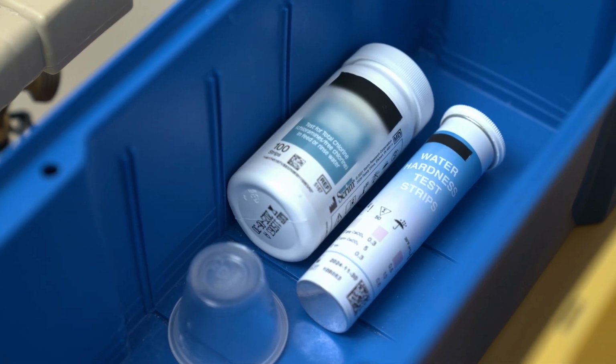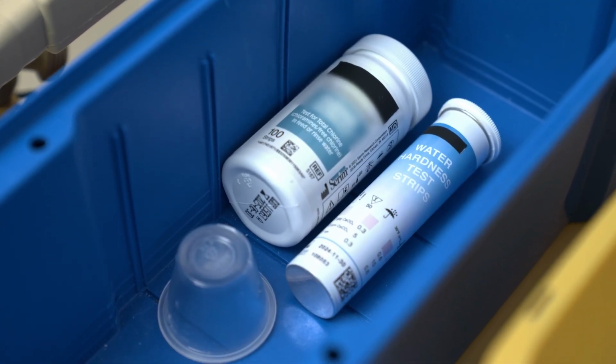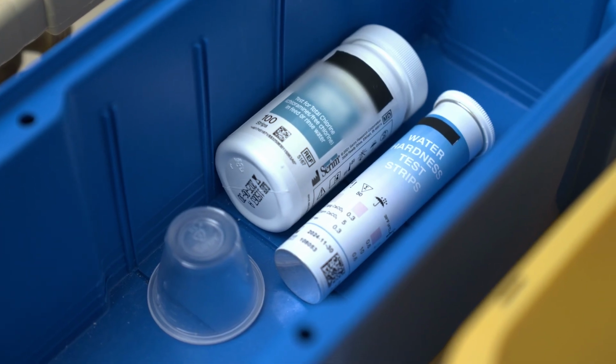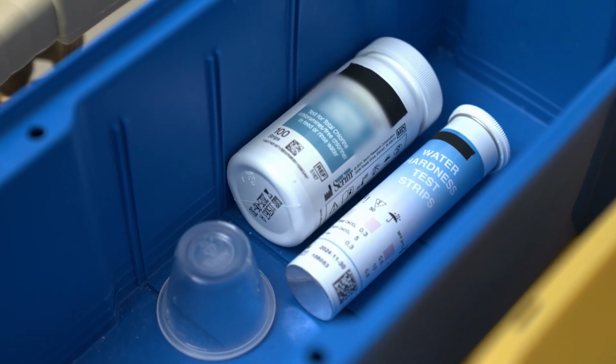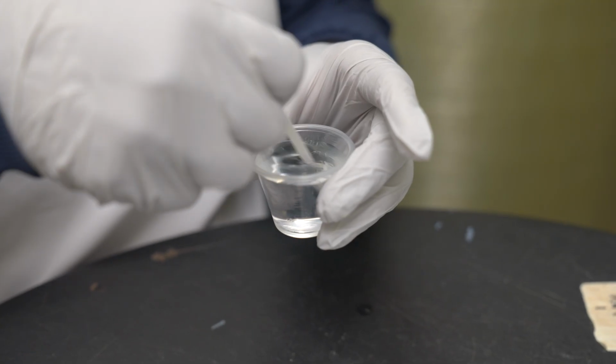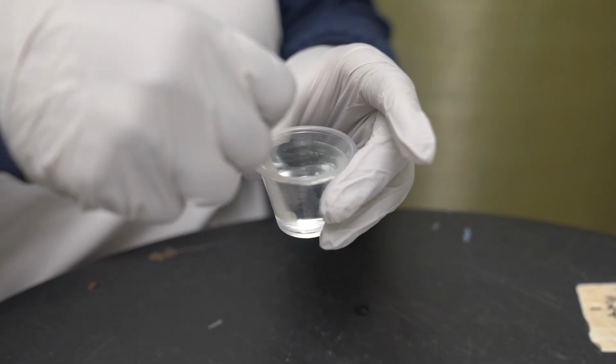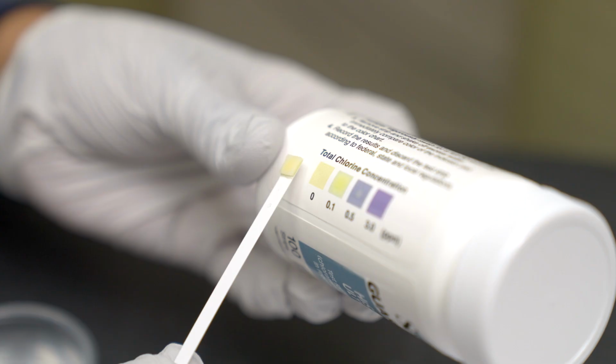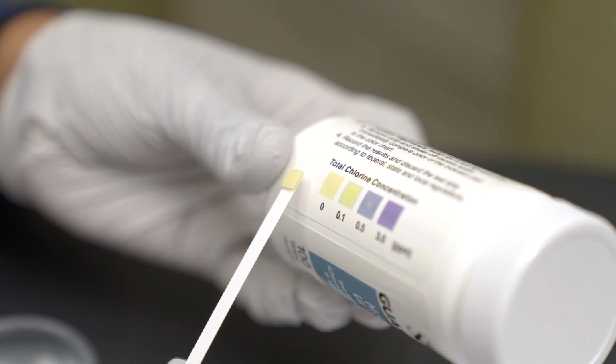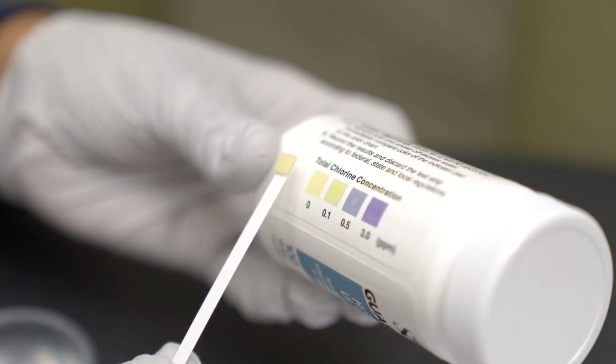Portable ROs should also be tested for chlorine and chloramine levels when in use. This test should be performed every 4 hours or before each treatment using a dip and read test kit. Follow the label and manufacturer's instructions for chlorine and chloramine testing. Notify appropriate personnel if results exceed 0.1 parts per million.